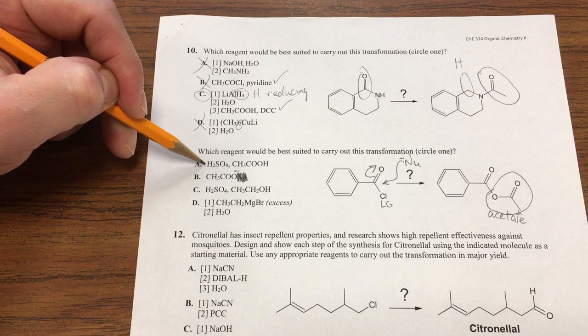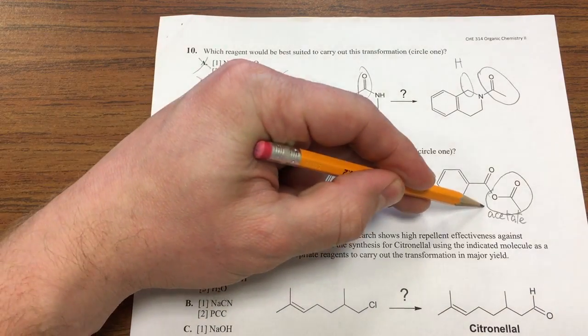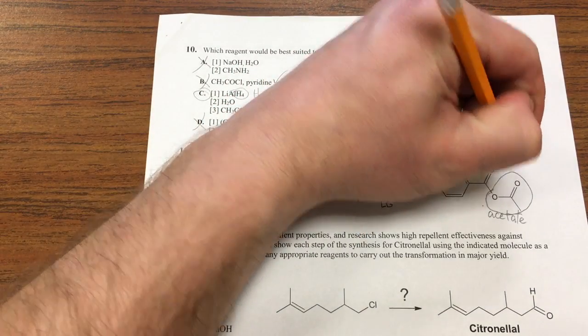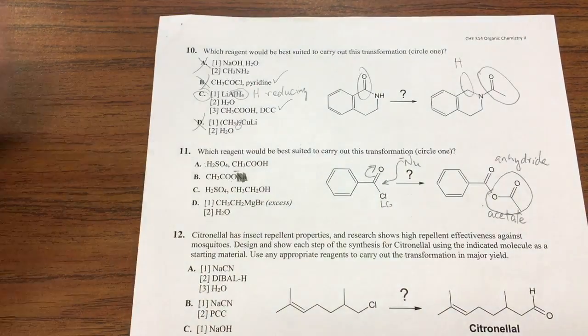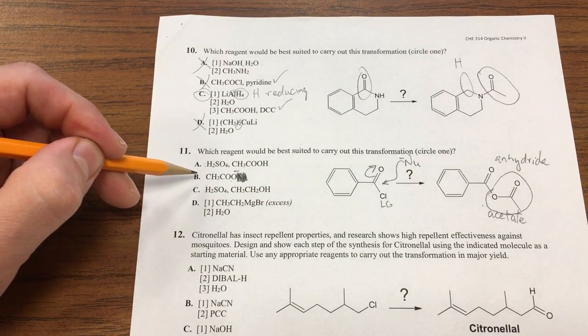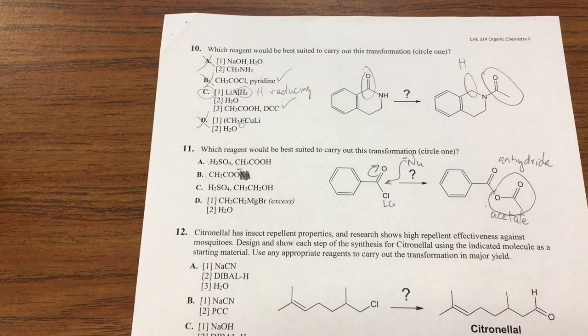In this one, this is kind of set up to lead you to believe this is some kind of Fischer esterification, but this is not a Fischer. This is the anhydride. And anhydrides are usually made in this manner here, adding the acetate to the acid chloride.